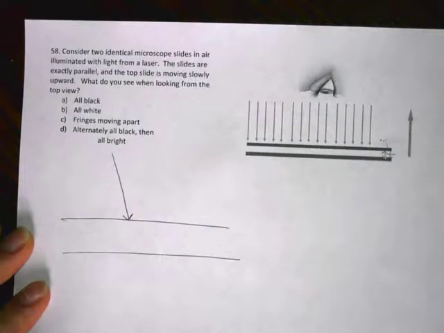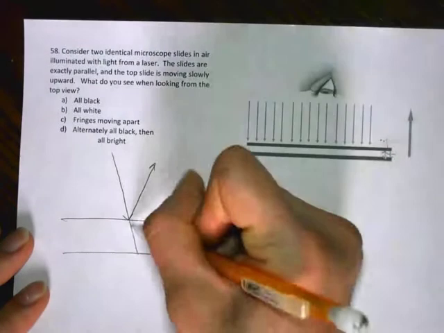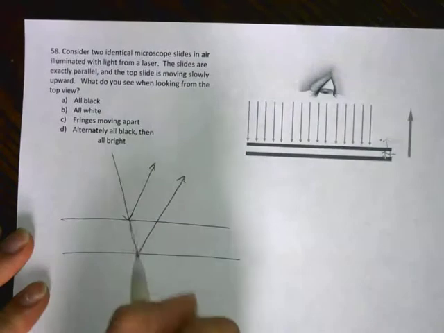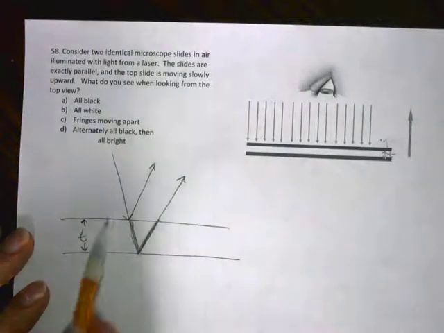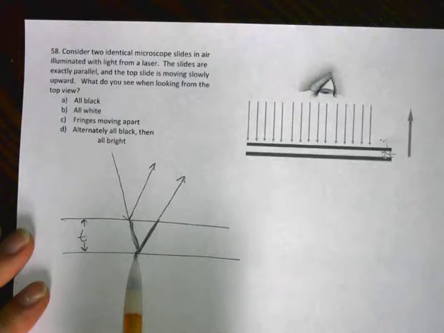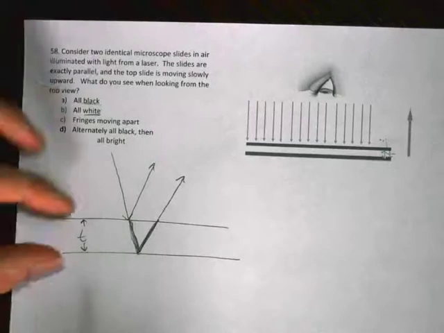I'll draw this a little bit zoomed in. When we've done this in class, we've imagined that there's this incident ray. Some of it is immediately reflected, and some of it is transmitted through the gap where it gets reflected. What we would like is to have this extra distance here, which ends up being about twice the thickness of the gap. If it is equal to an integer number of wavelengths, then we'll see constructive interference, and we'll see something that is bright, or I guess white in the wording of this. If it's a half wavelength difference, then you'll see destructive interference, which would be all black.